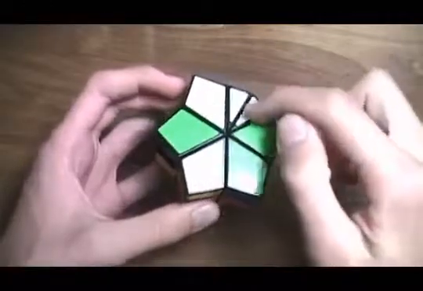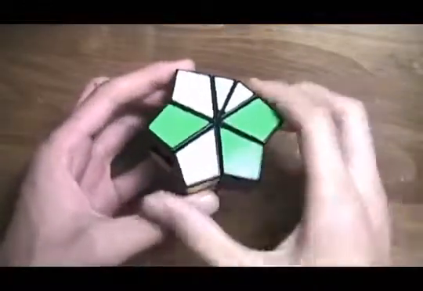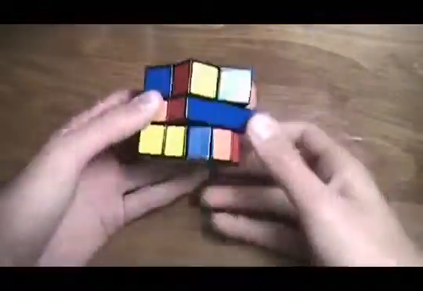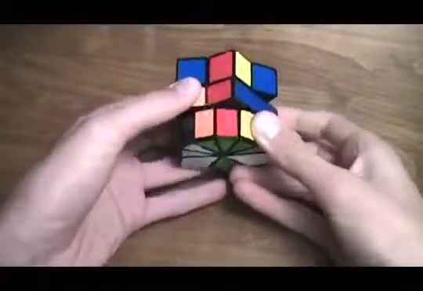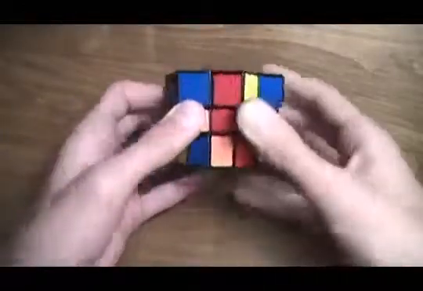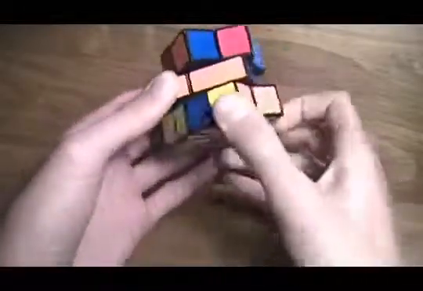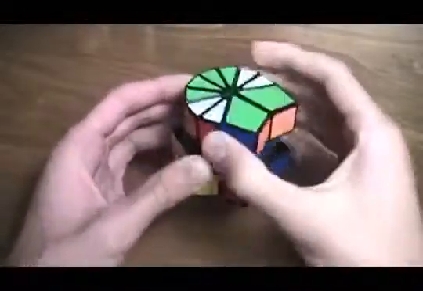Another shape we can look out for is the two paired edges like this. And typically what we can use these two edges to do is to pair them up with other sets of 2 edges, or 4 edges, or any even number of edges.